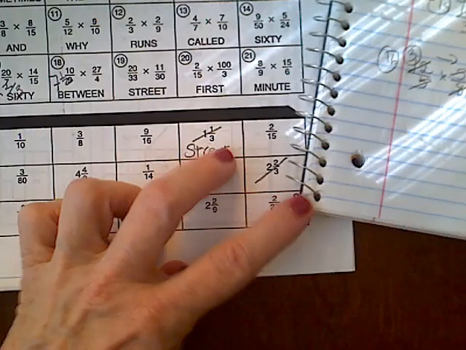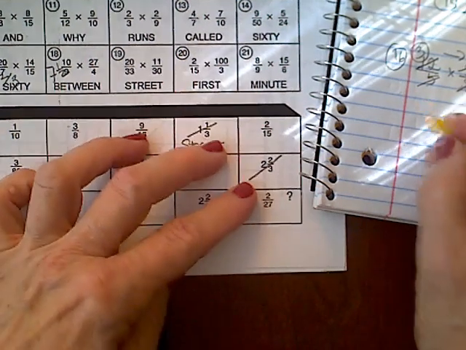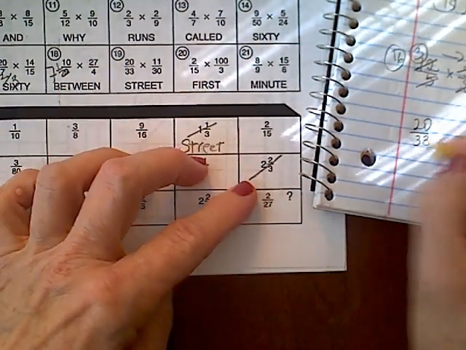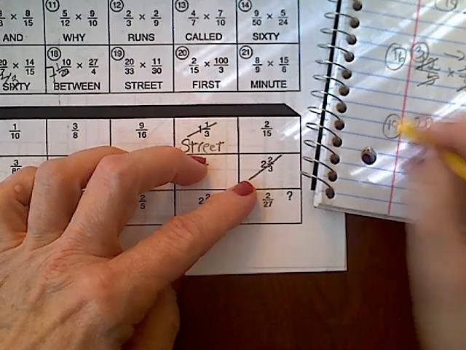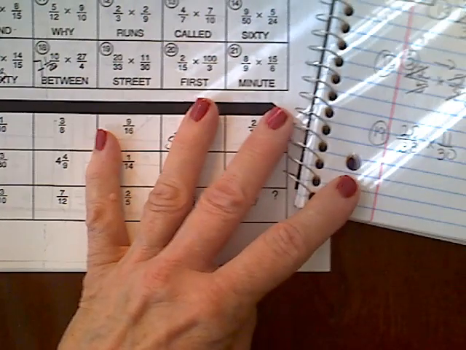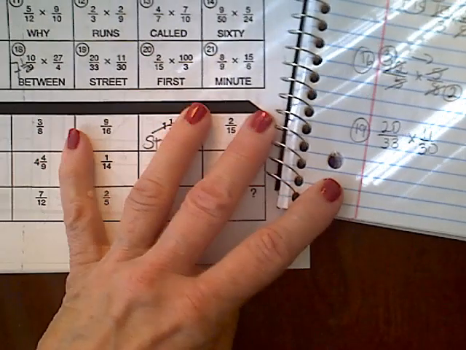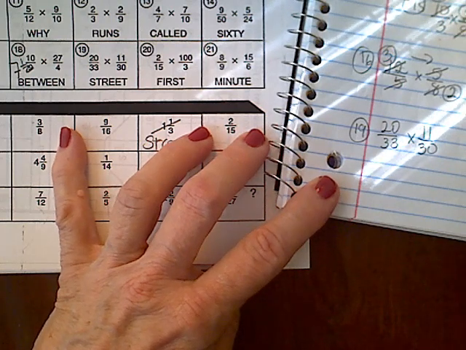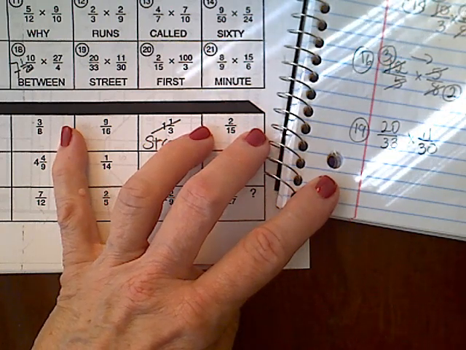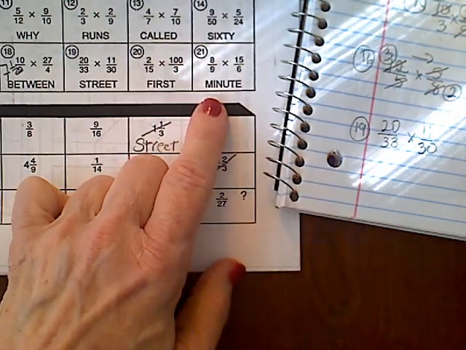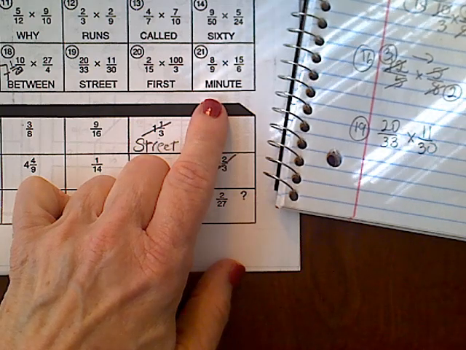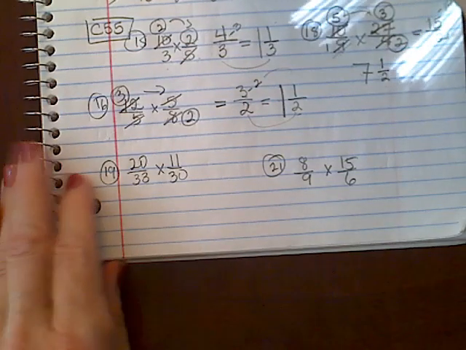onto your spiral. Number 19 is 20 over 33 times 11 over 30. And I might as well copy number, we're going to skip 20. I'm going to let you do 20, and we're going to do 21, which is 8 over 9, copy that one, times 15 over 6. I think these are the last two we're going to do, so here we go.